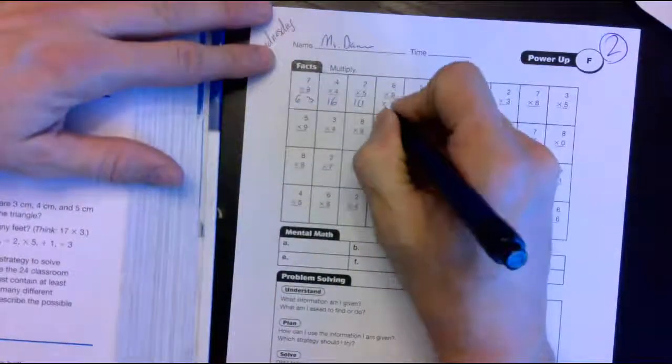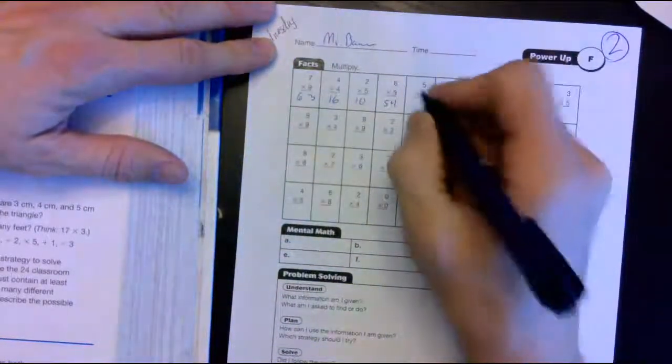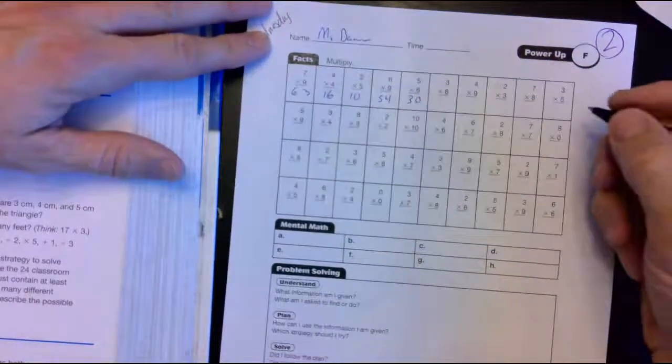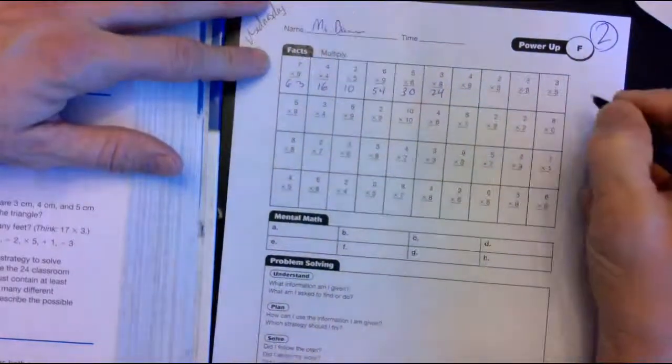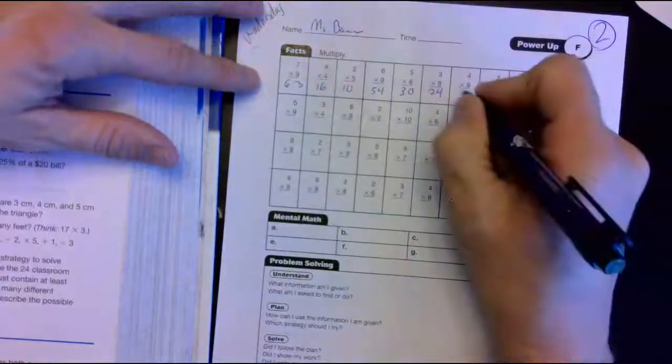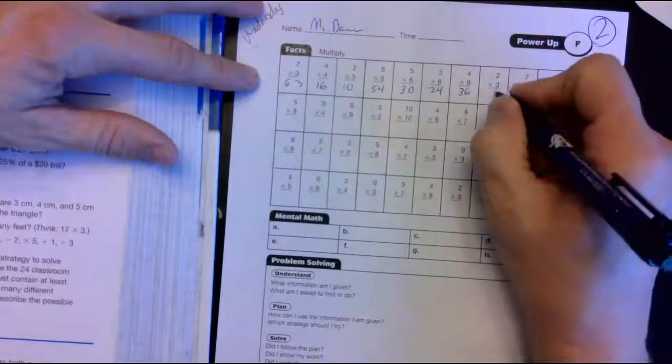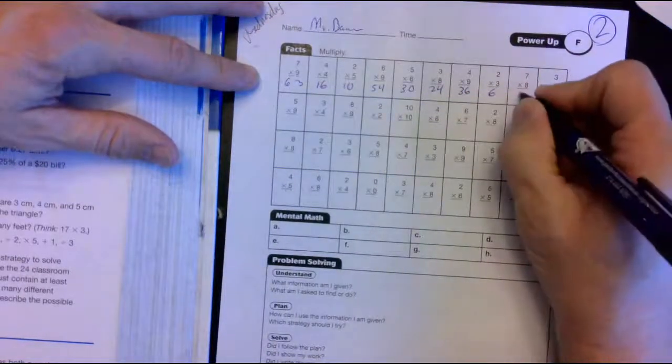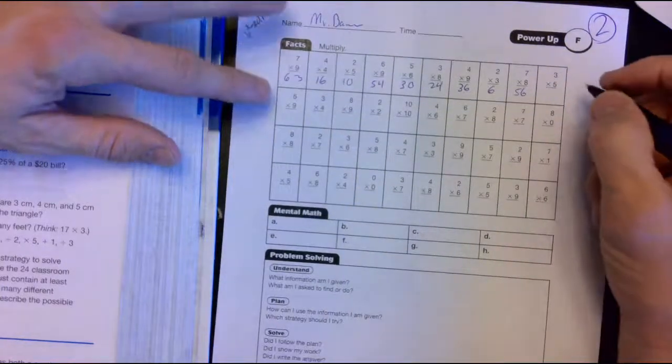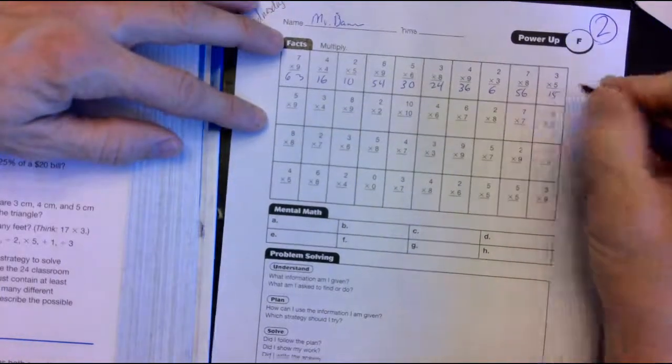6 times 9 is 54. 5 times 6 is 30. 3 times 8 is 24. 4 times 9 is 36. 2 times 3 is 6. 7 times 8, 56. 3 times 5, 15.